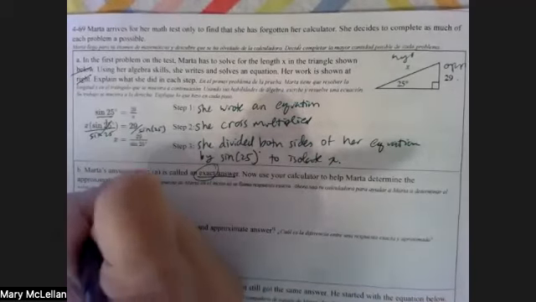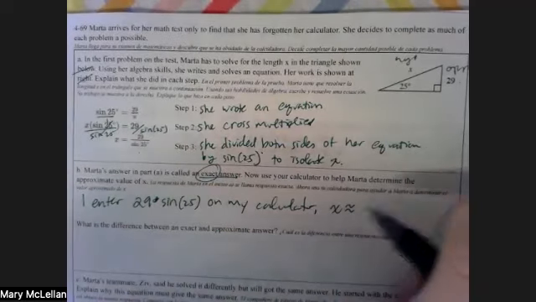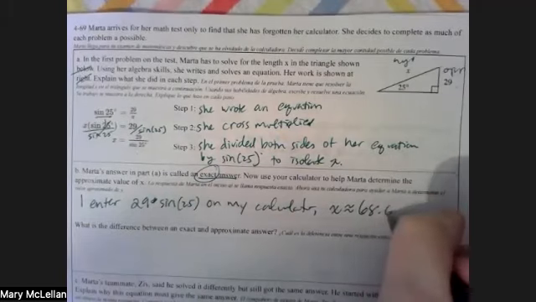Anyway, so I enter 29 times sine of 25 on my calculator. And we get that x is approximately equal to 68.6198.